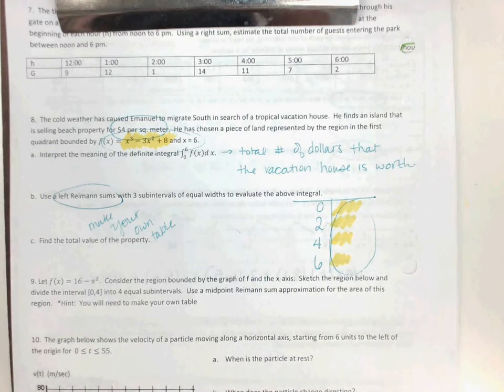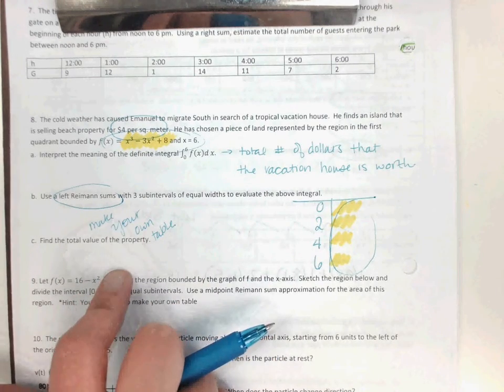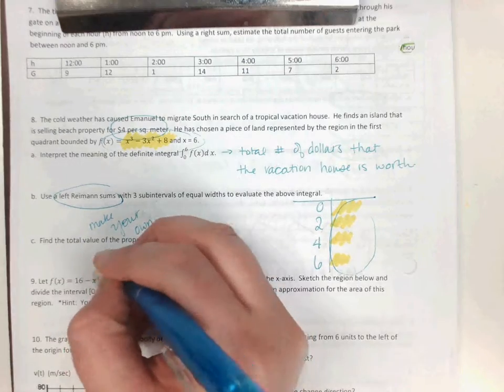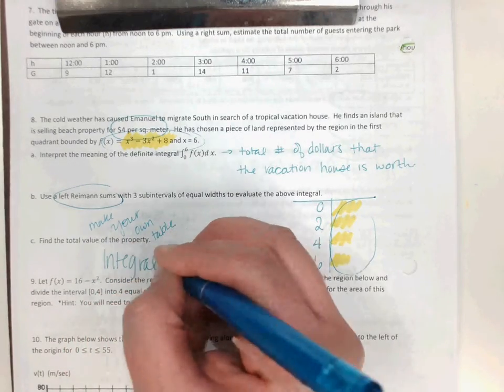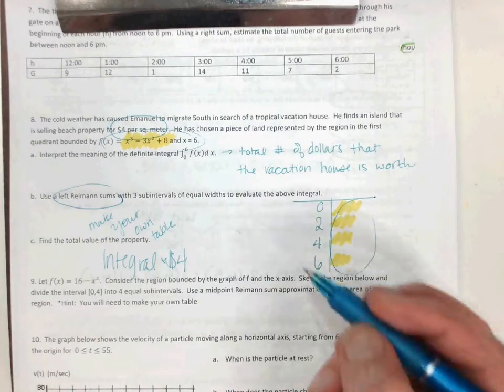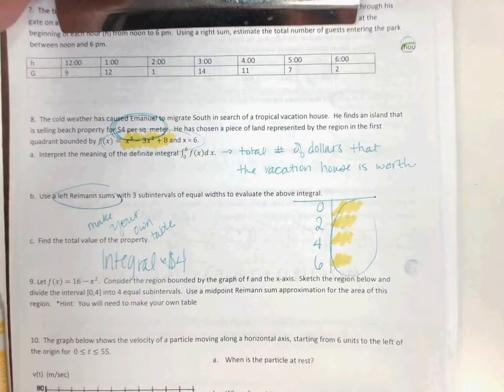Just follow. Now, how would you find the total value? You'll take how big it is and times it by 4. Yeah? What do you mean how big? You'll take your integral, and then it says it's $4 per square yard, so you'll just times it by 4. Because it says the price is $4. Okay. Yes? Can you do 1B? Sure. Let's get back to 1B.